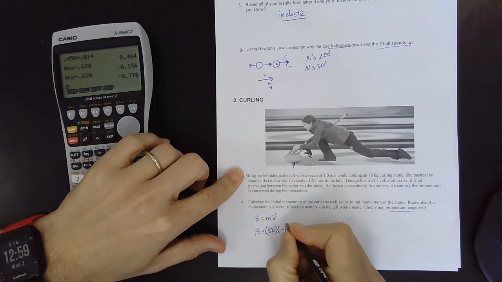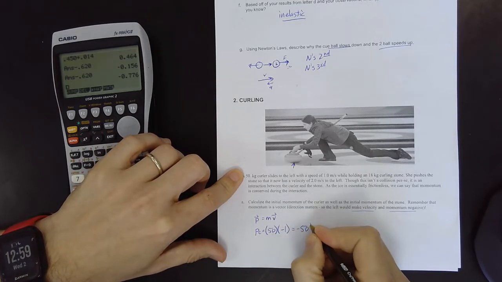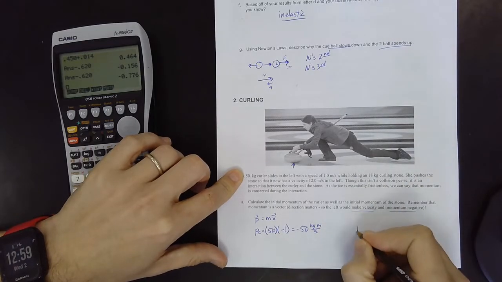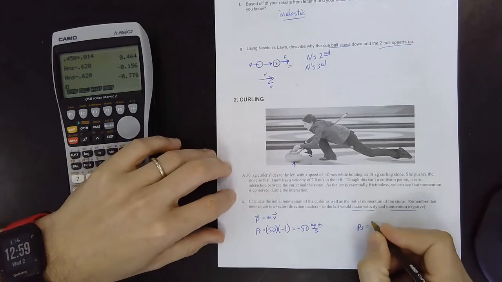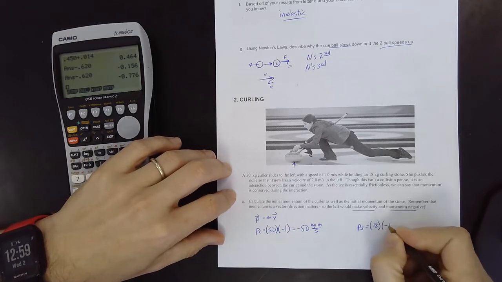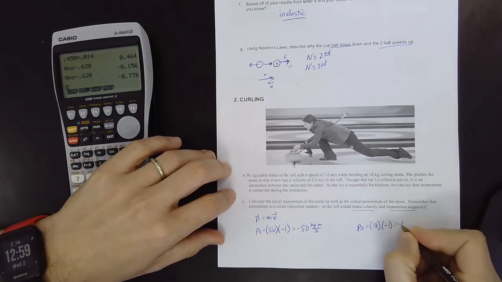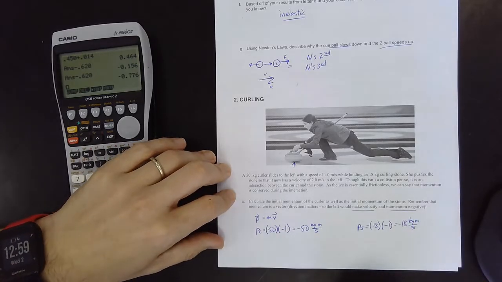So we're going to go -1. And we can calculate that to be -50 kilogram meters per second. The momentum of the stone is going to be equal to its mass, which is 18, times its initial velocity, which is -1, which will give us -18 kilogram meters per second. And just like that.